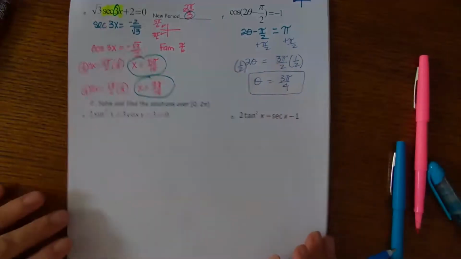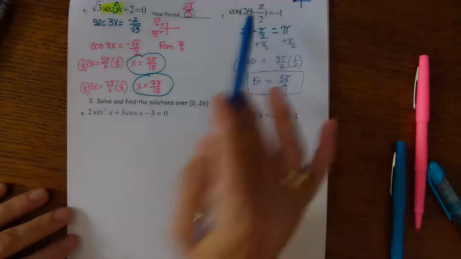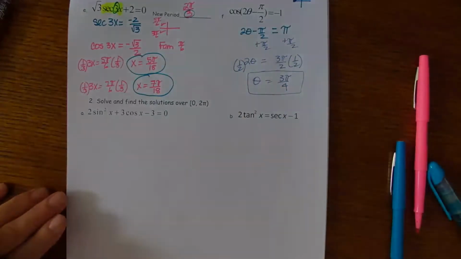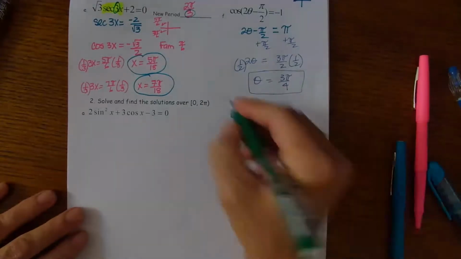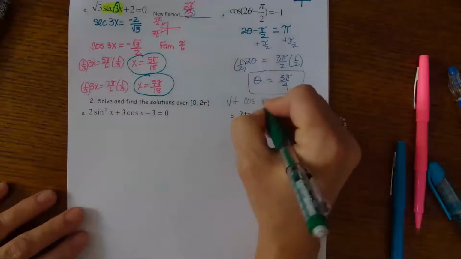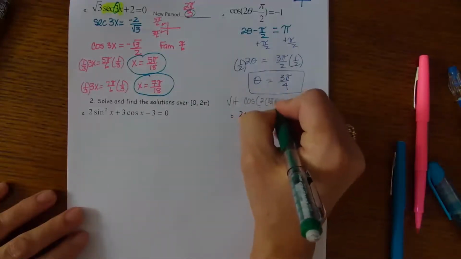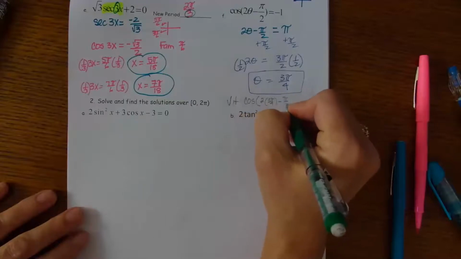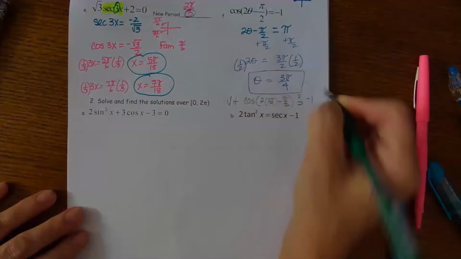Now let me ask you this question. Can you take 3 pi over 4 and plug it in here to see if it works? Try it. Let's check it in a different color. Cosine of 2 times 3 pi over 4 minus pi over 2 equals, I'll put a question mark, -1.